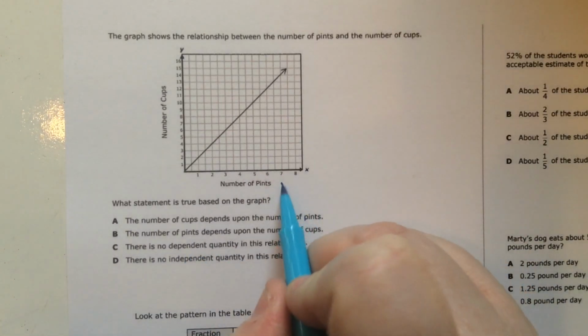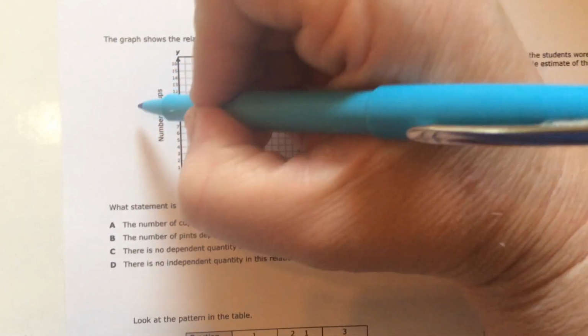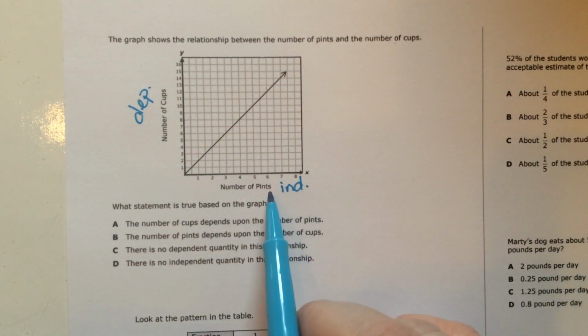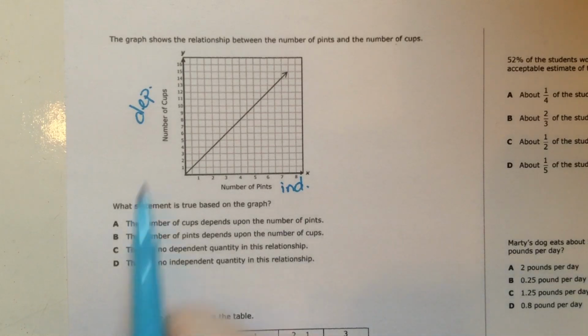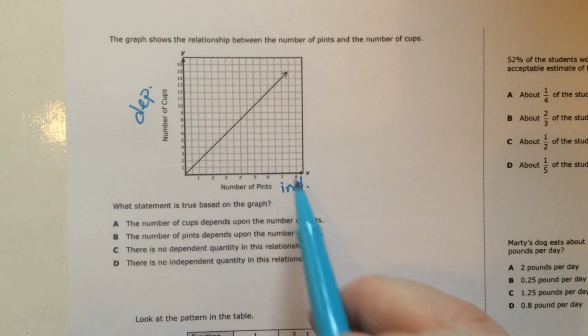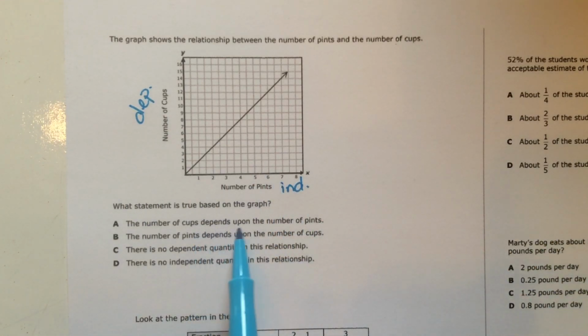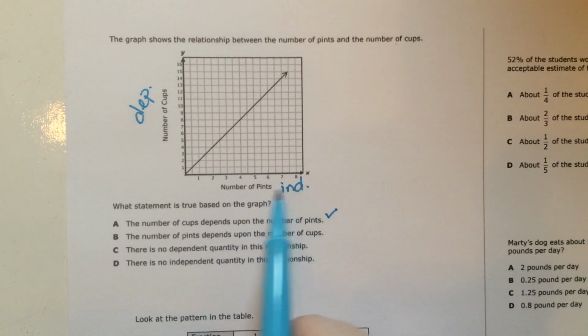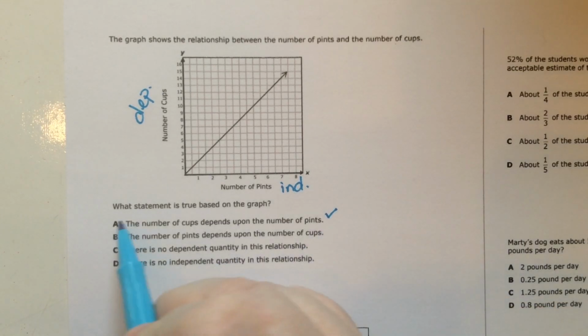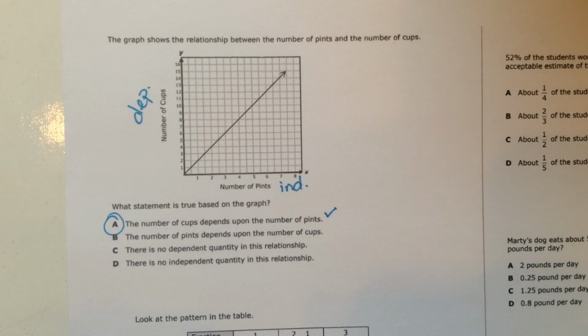Well, X is always independent, and my Y value is always dependent. So this says the number of cups depends on the number of pints. Okay? You could read it just like that. Find the one that's dependent and read that and say that one depends on this one. Number of cups depends on the number of pints. Oh, that sounds true. The number of pints depends on the number of cups. No, that's backwards. The number of pints is independent. There is no dependent quantity. Not exactly true. When we have a graph, there is one, okay? And there's not an independent, that's not true either. One of them does depend on the other, okay?